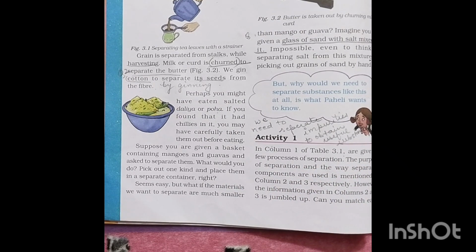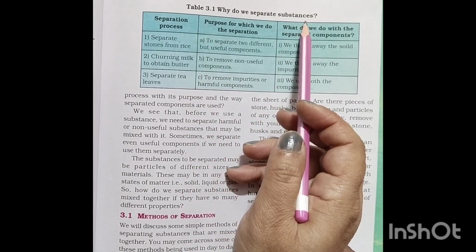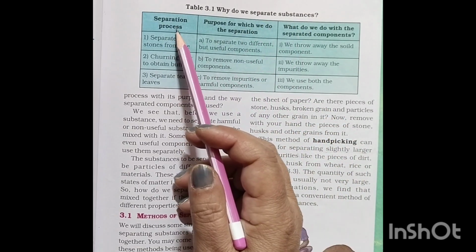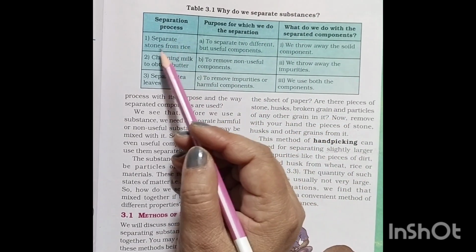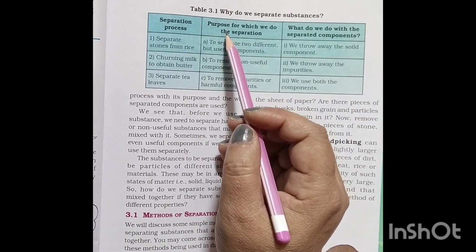Now in Activity 1, in column 1 of Table 3.1 are given a few processes of separation. These are a few processes of separation given on your next page, however the information given in columns 2 and 3 is jumbled up. Can you match each? This is the table. Why do we separate substances? Separation processes: separate stones from rice. What is the purpose for this?